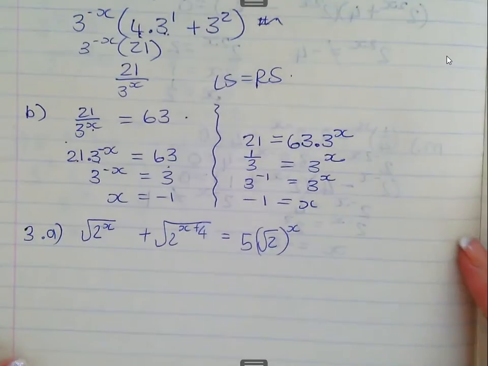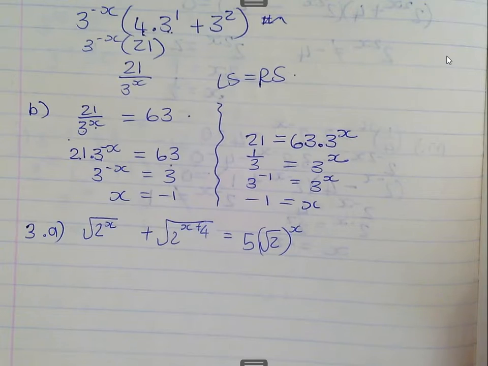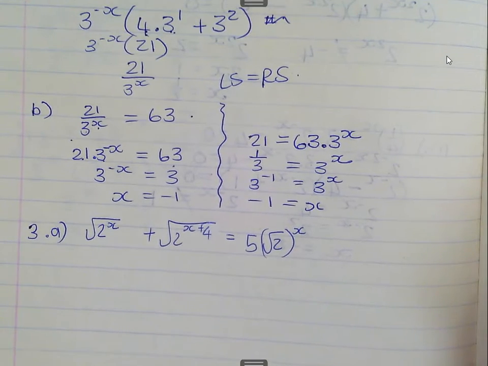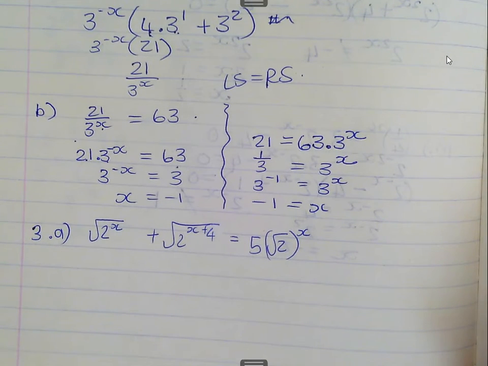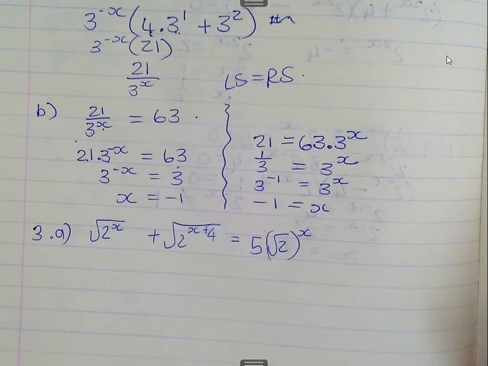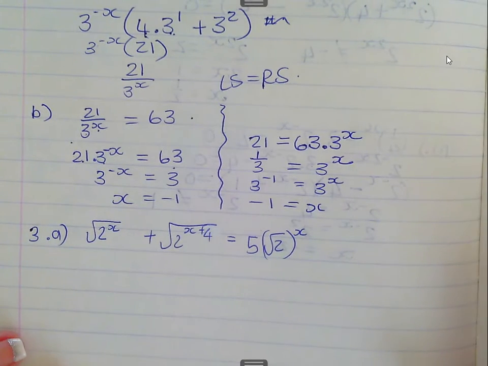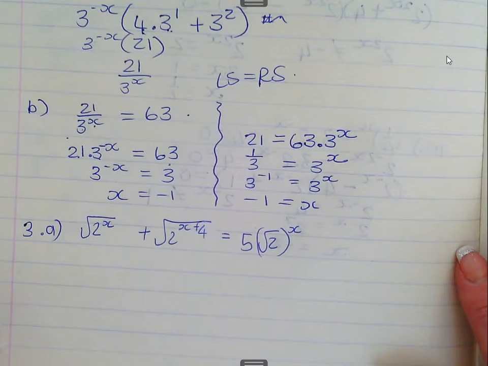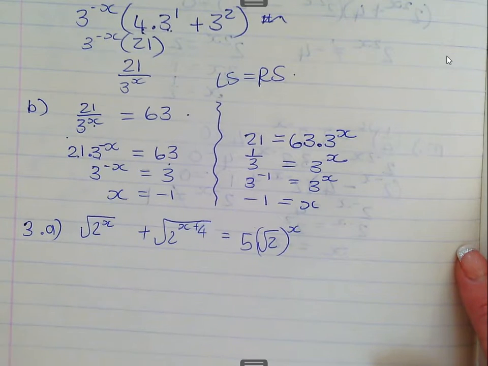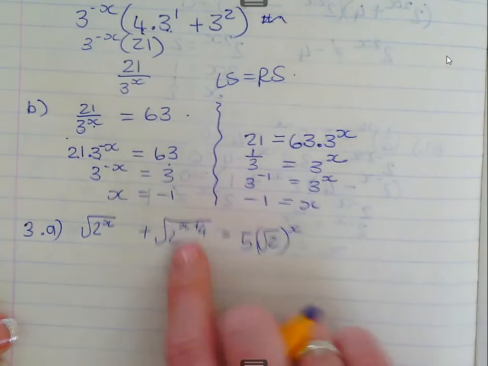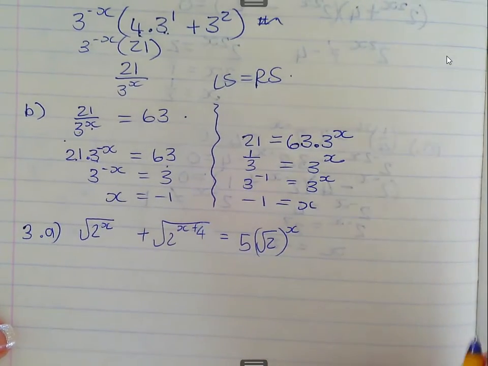Okay, they want you to prove that the left side is equal to the right hand side. So there are different ways that you can do it. I think because most of you are more familiar with the exponents, it would be easier to get it in exponential form, but it doesn't matter, you can use it with this as well. I will show you both options.